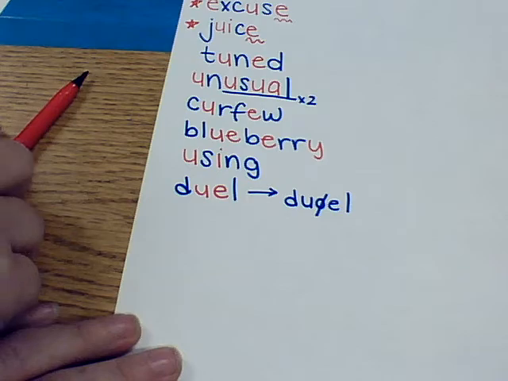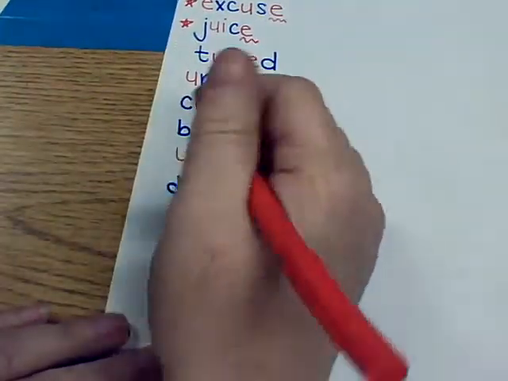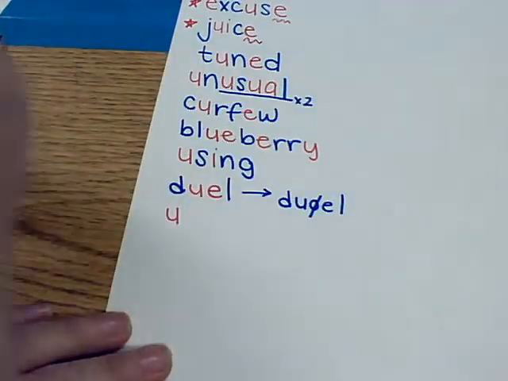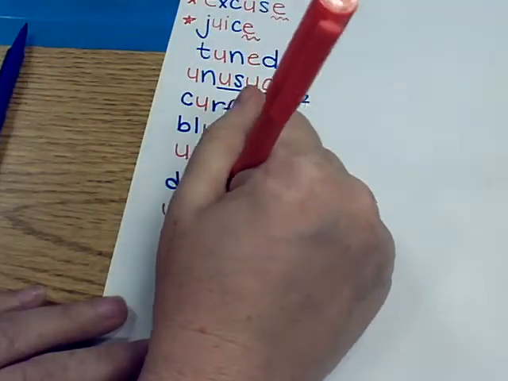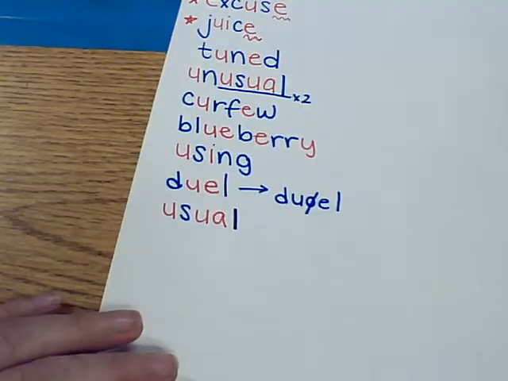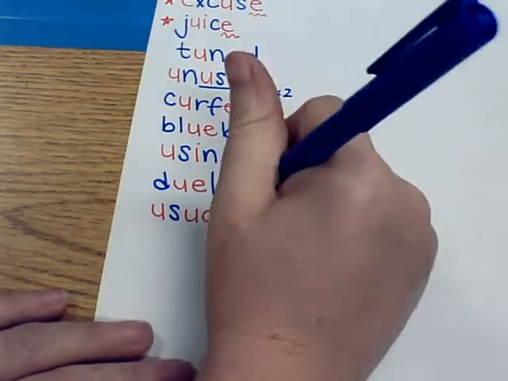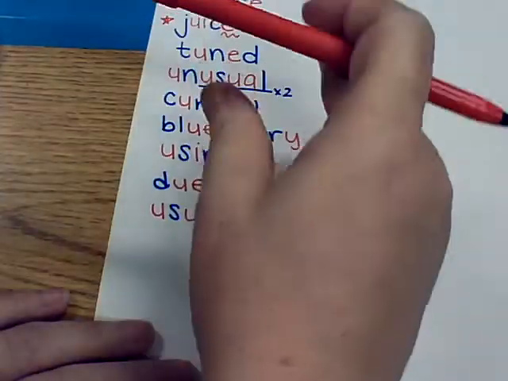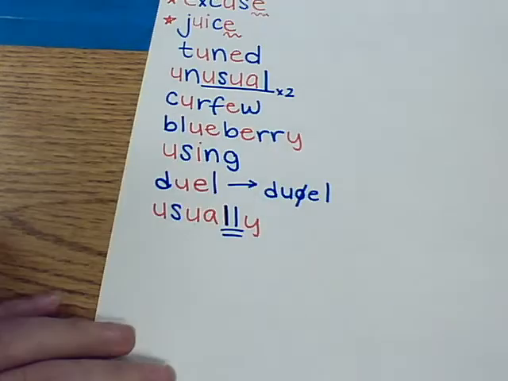Usually is the next word. So we have U-S. Remember, it's U-A-L. Blue. But instead of just being a Y right after this, usually, we have another L and then a Y. So we actually have a double L, usually.